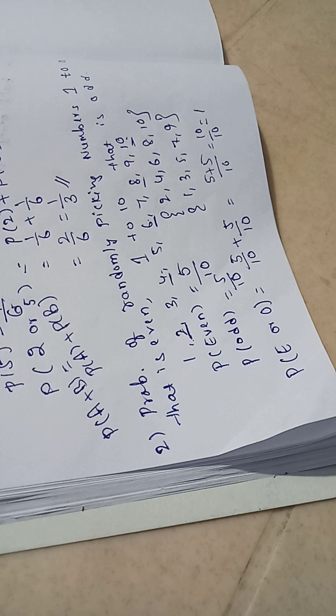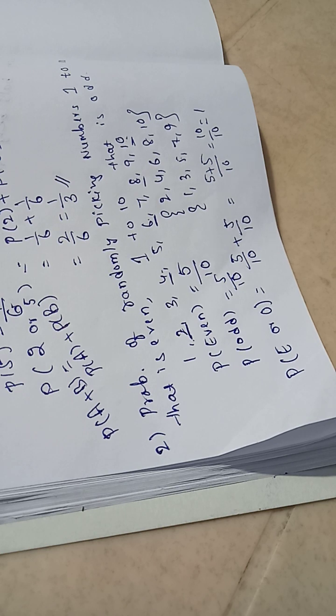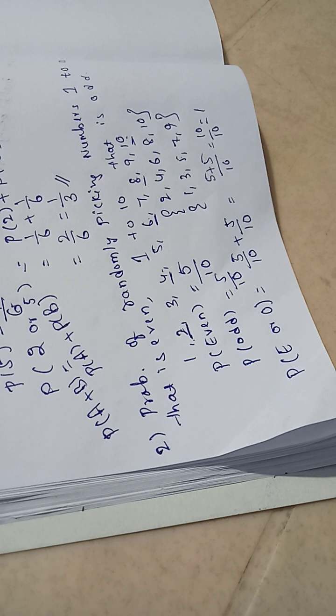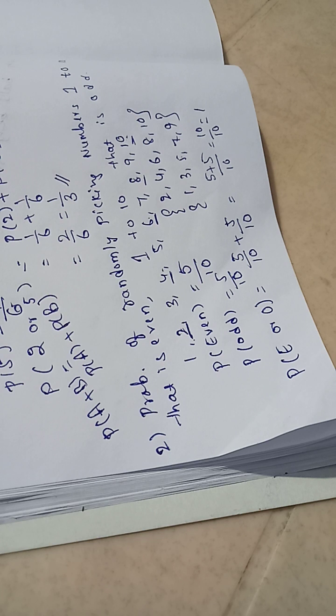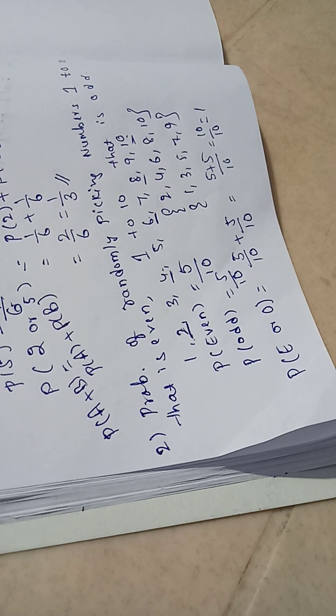Now in some particular cases, events are not mutually exclusive. Not mutually exclusive means sometimes two events may occur, so the outcomes favor both events.